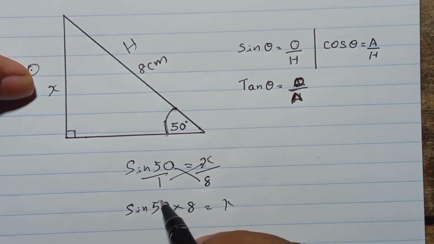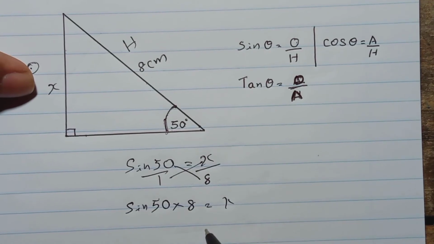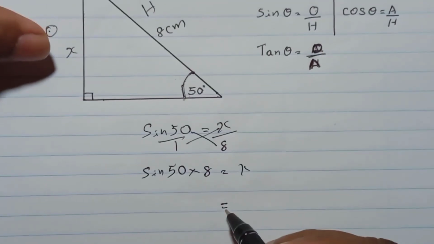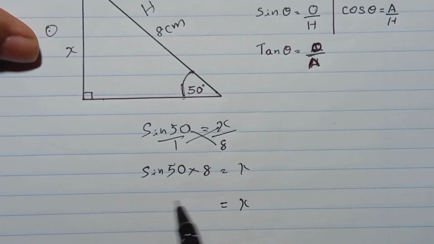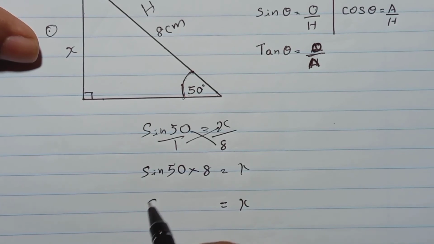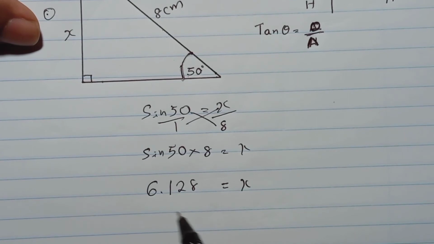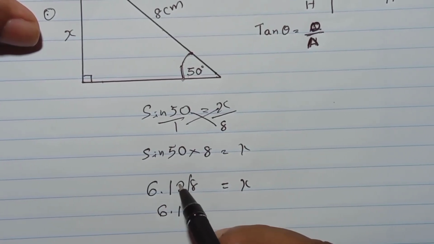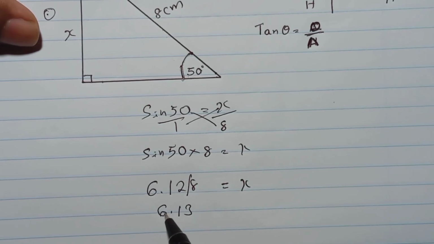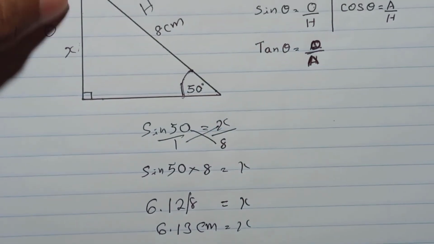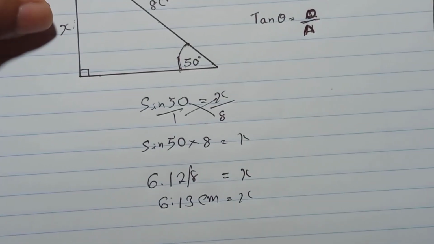Now if you apply this to the calculator, I got 6.128. If I write to 2 decimal places, it will be 6.13, since the next digit is more than 5, we add 1 here. So 6.13 centimeters equals x. That means this side length is 6.13.